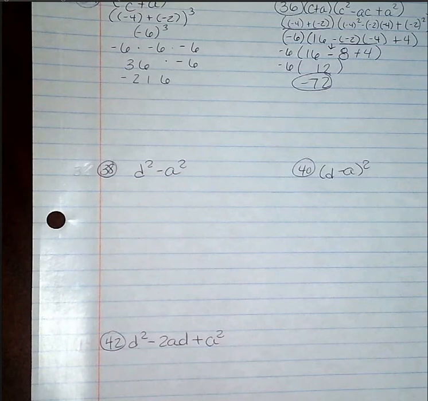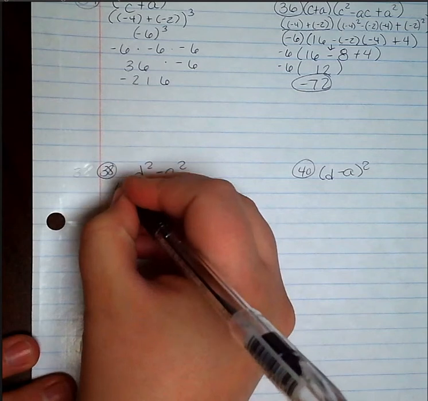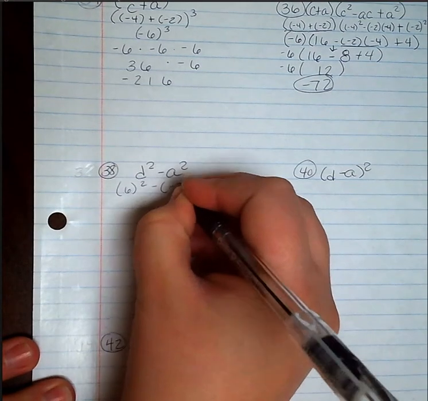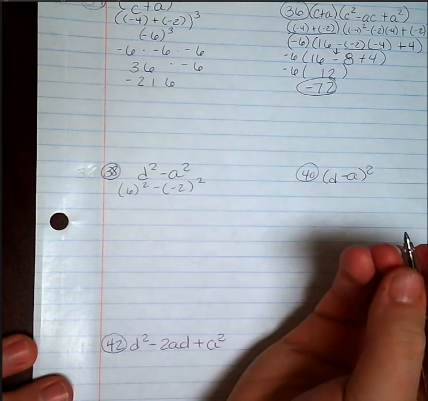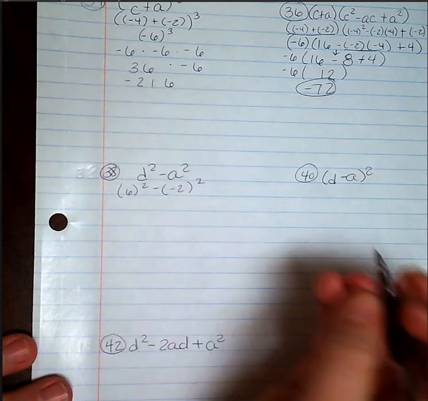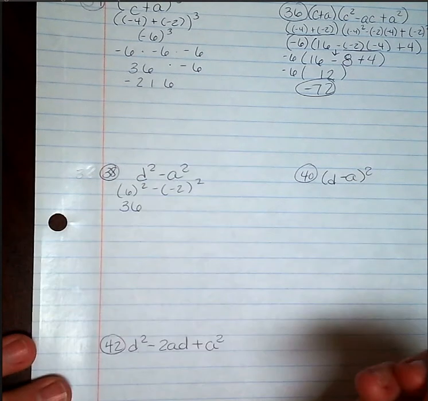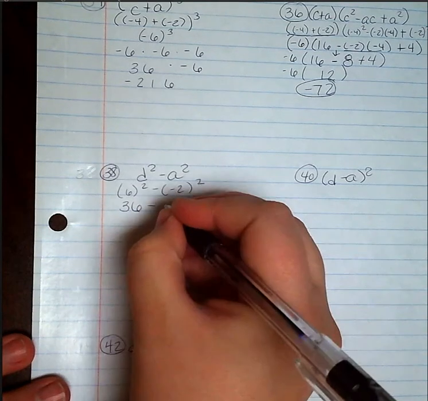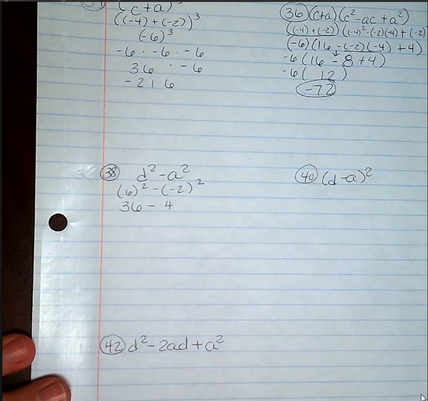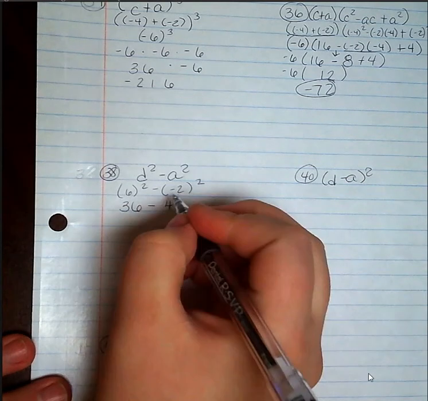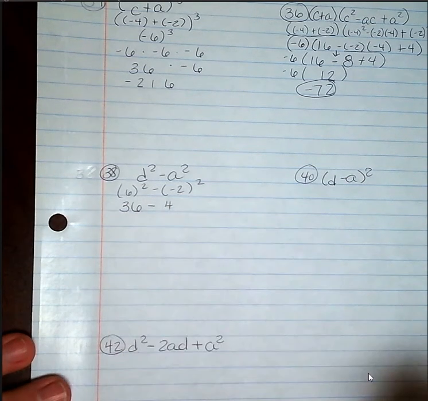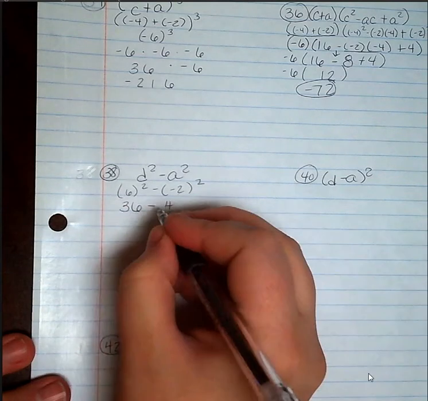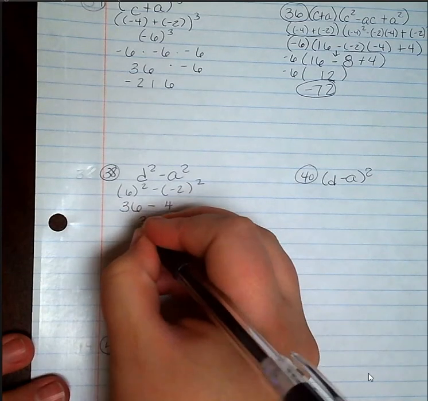Number 38, d squared minus a squared. D is 6. A is -2. Well, we have 6 squared, which is 36, minus -2 squared, which is a +4. 36 minus 4 is 32.